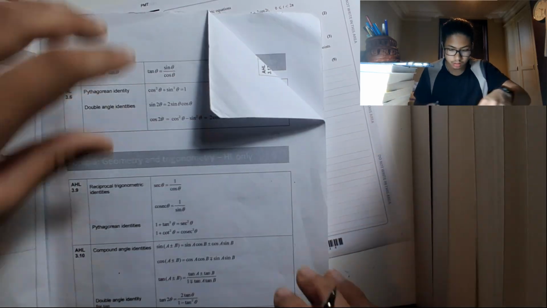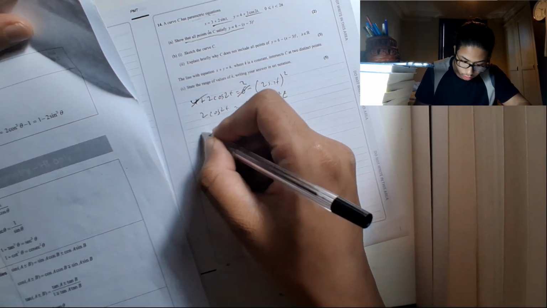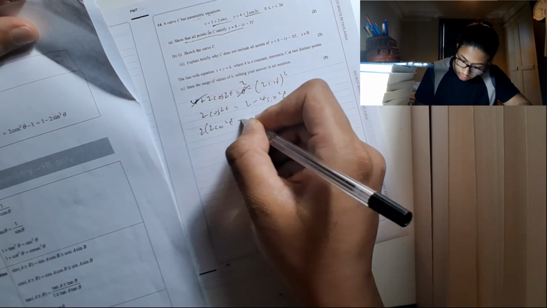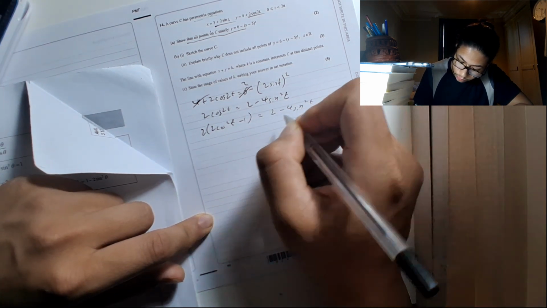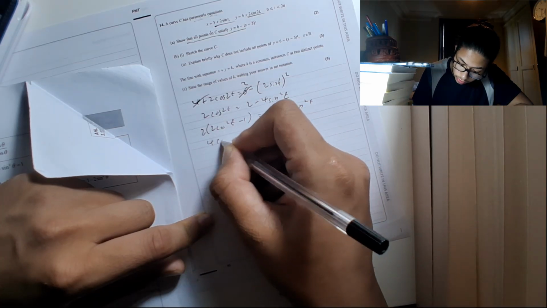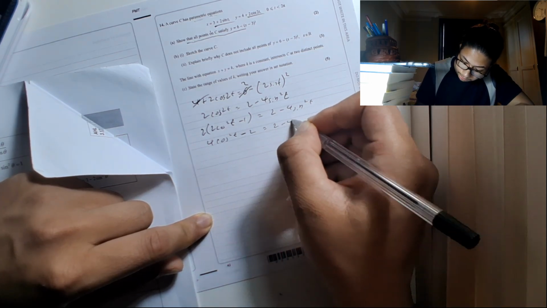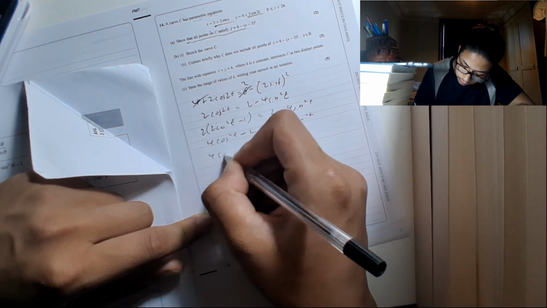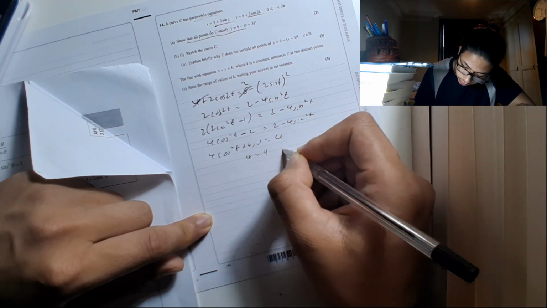Oh, here it is. It's probably going to be 2 cosine squared t minus 1. 4 cosine squared t minus 2. And we bring this over and we get 4 on this side and 4. So we get 4 equals 4, which is always true.